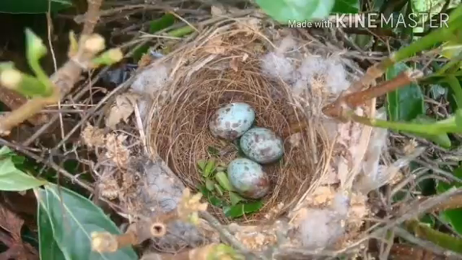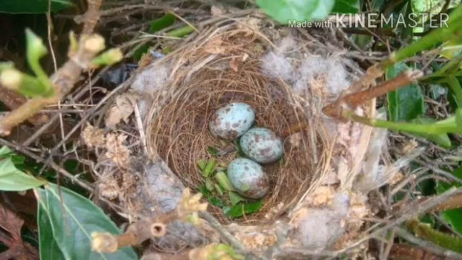So the birds will collect the materials to build the nest. Did you ever see birds make a nest in your surroundings, in your room, or near your house? Did you see the nest? Most of you have seen the nest, isn't it? So what are the materials used? Do you have any idea? They use small twigs, grass, and leaves to build the nest, isn't it?